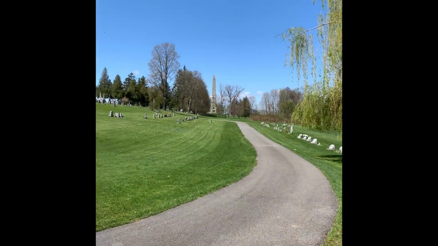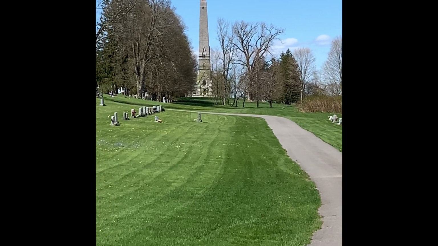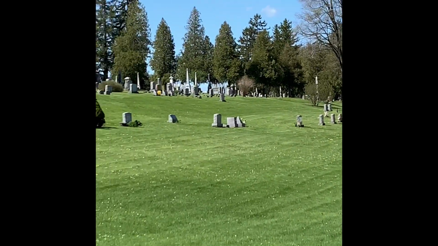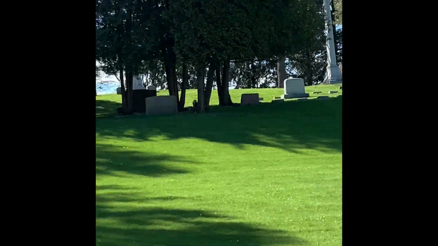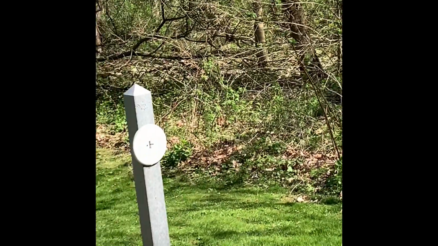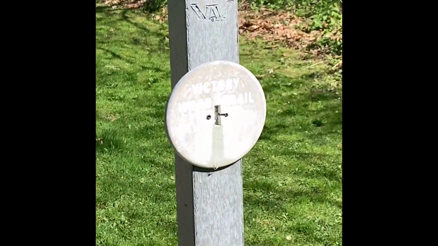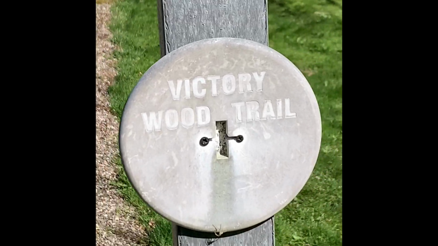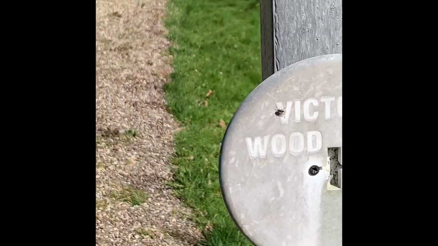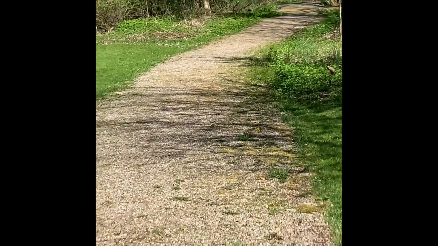Looking back at the monument we've walked away from, you can see we haven't gone too far, but far enough. We're out of the cemetery now, and in the most eastern back corner, you start to leave the field or the cemetery, and here's a marker that says you're on the Victory Wood Trail, and it goes down into the woods like this, and this is where we're going to head right now.